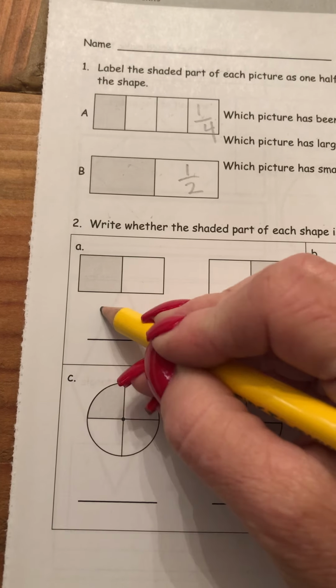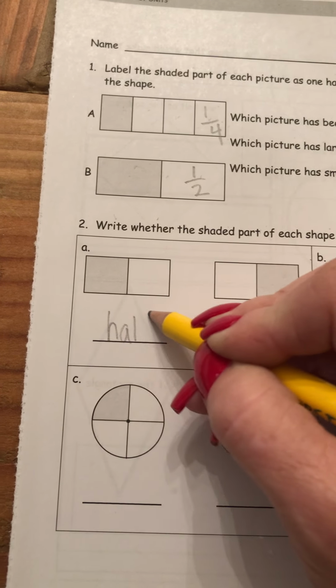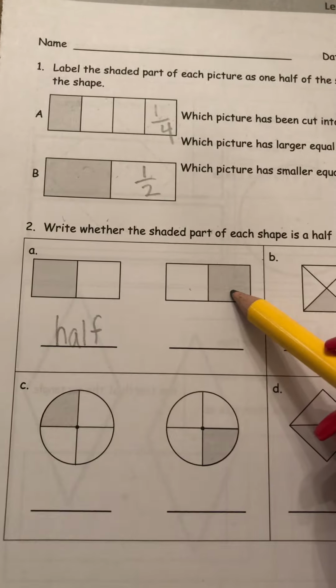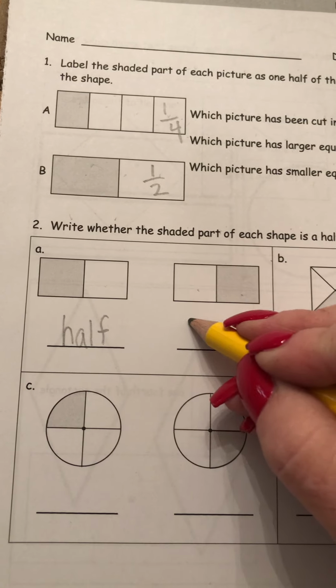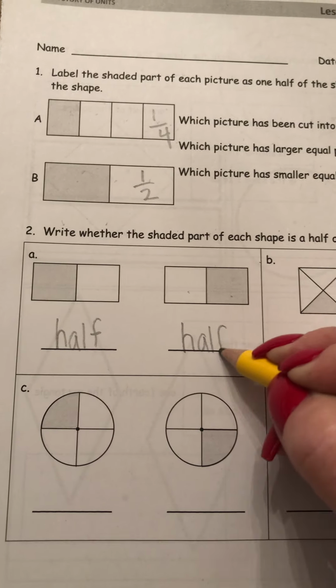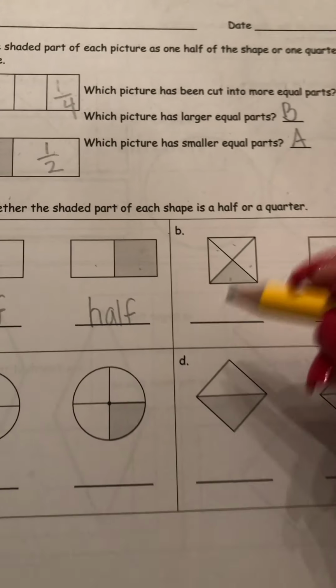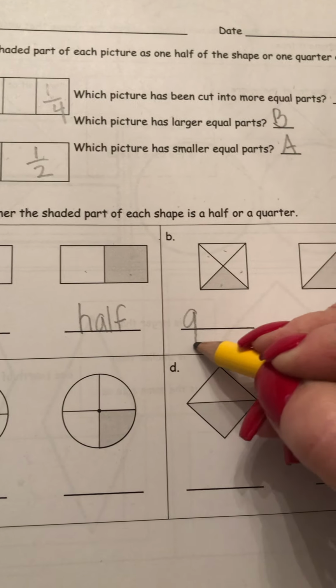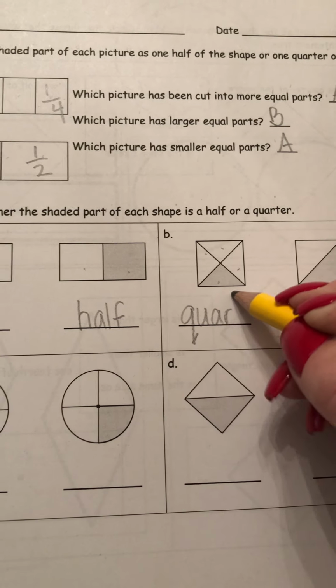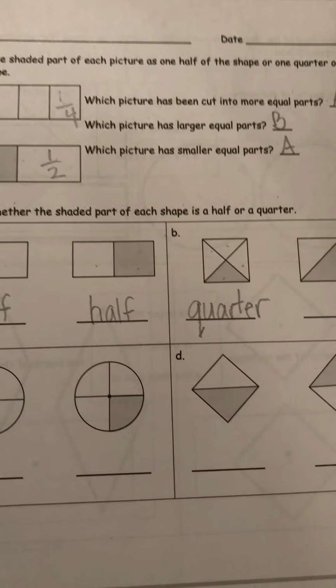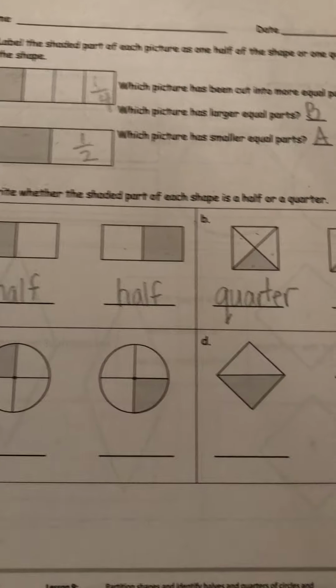Okay, well, there's 2. So we're going to write half. And how many are there? Half. How many are here? 4, so that's a quarter. So you write quarter. That's a Q. U-A-R-T-E-R. If you want to pause the video, you can, and then you can catch up.